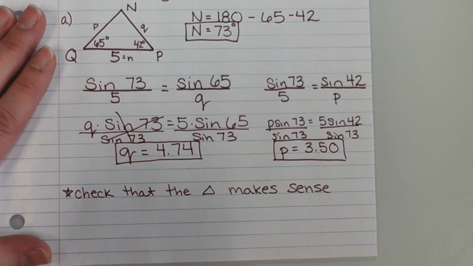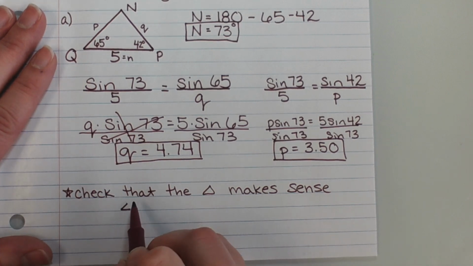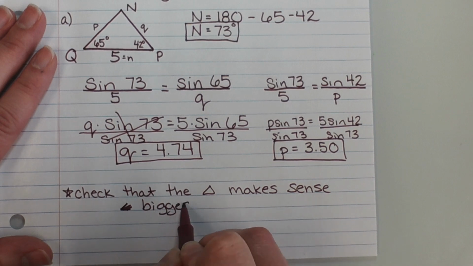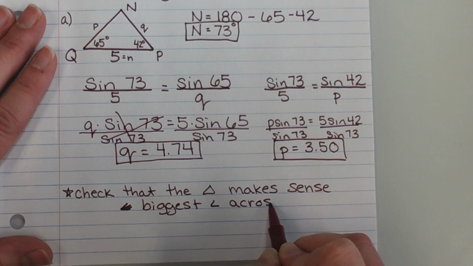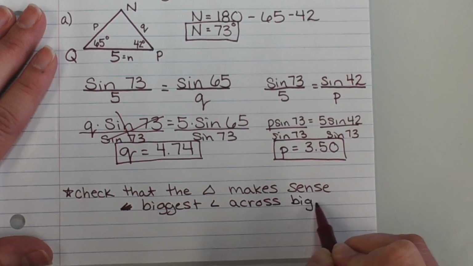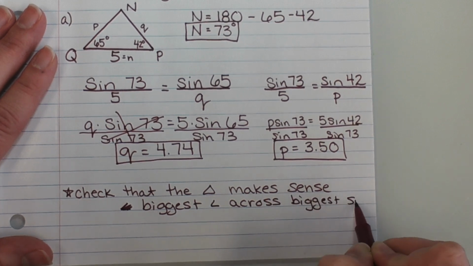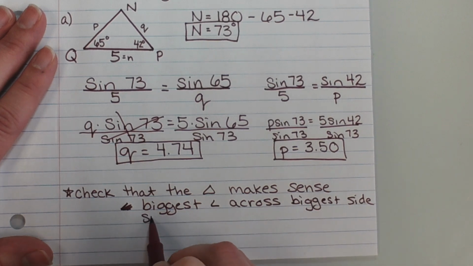What do I mean by that? The biggest angle should be across from the biggest side. Same with smallest.